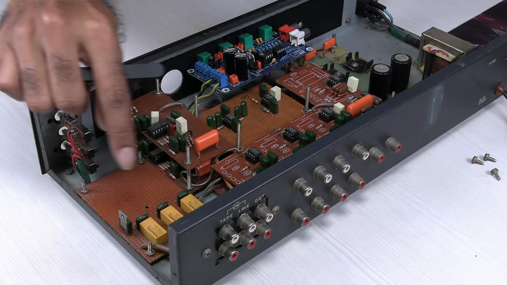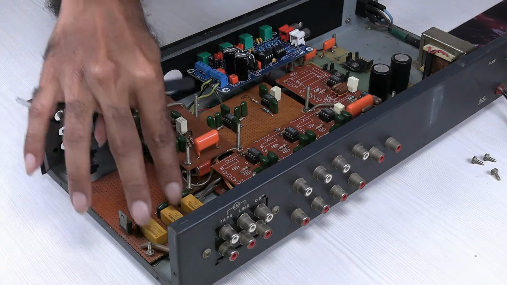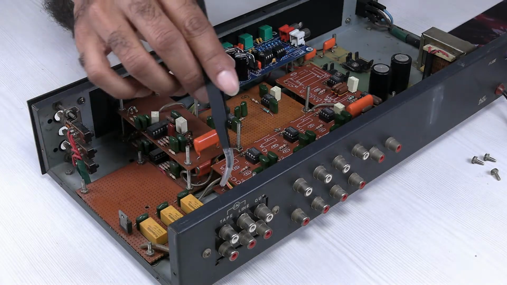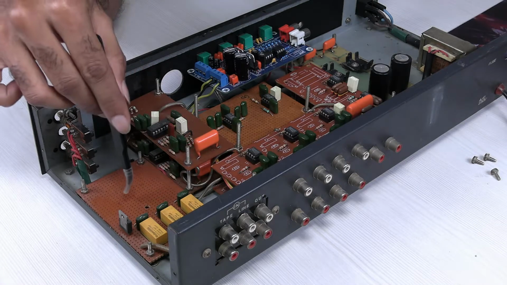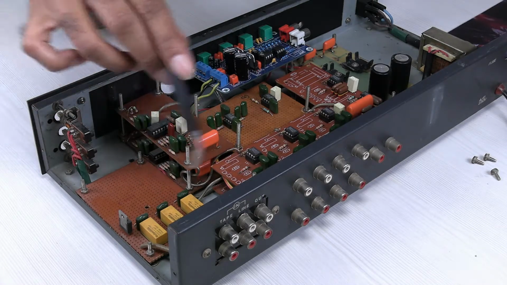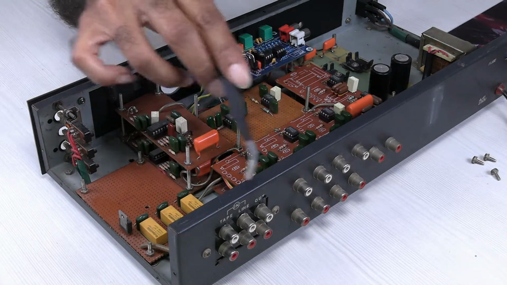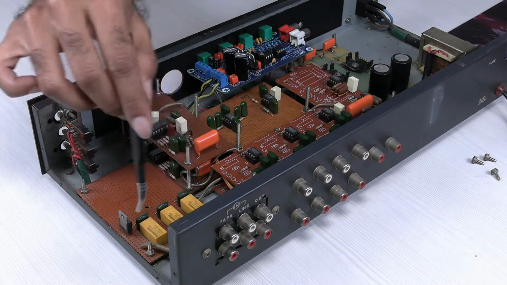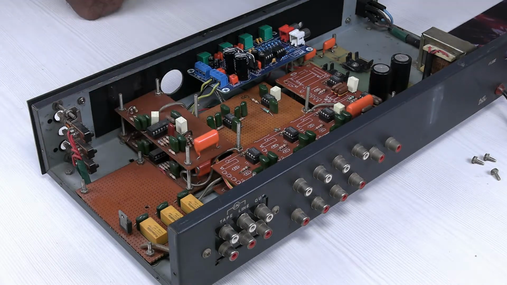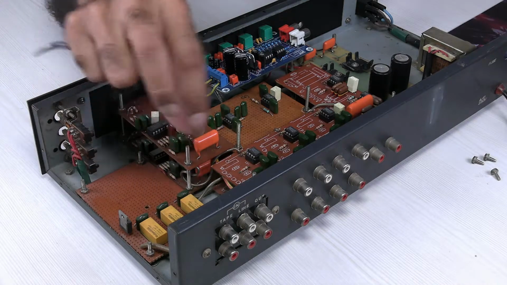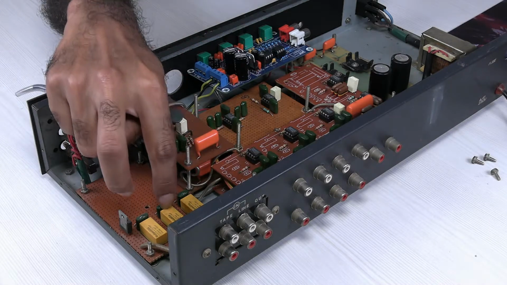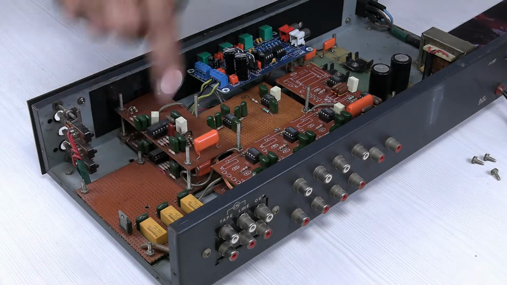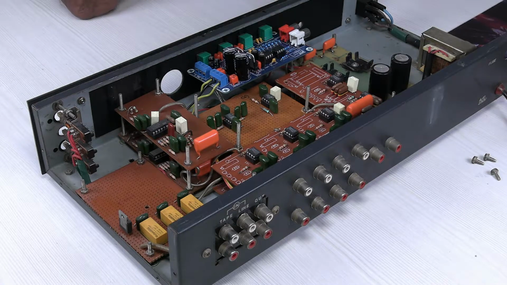The first stage is the input sources selector module. If you can see here, this is the module. It switches the inputs through relays that I have here. It was a little bit special at that time. One of the inputs is let in and it goes to an operational amplifier somewhere here.